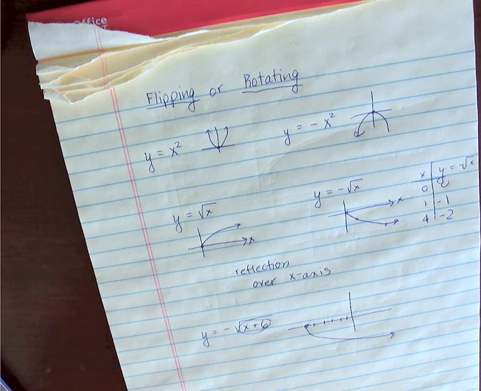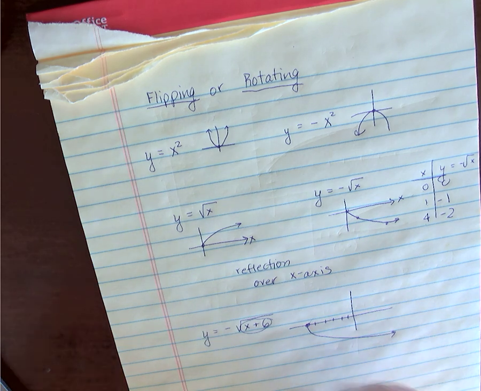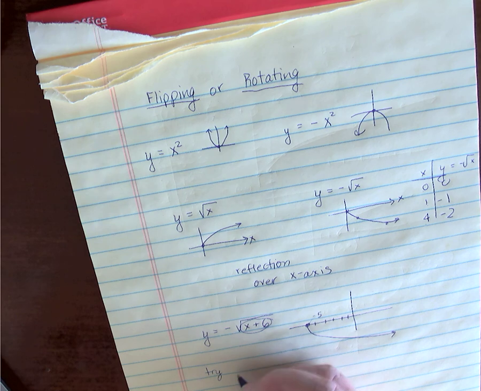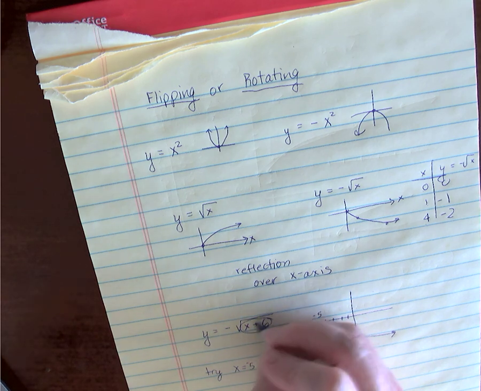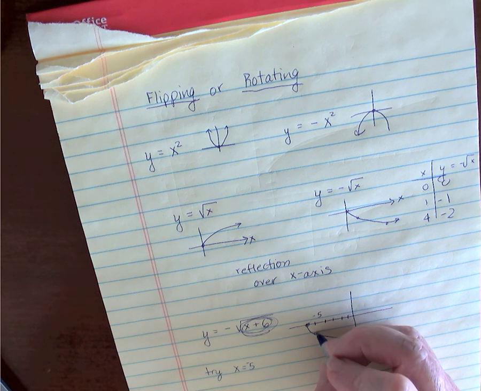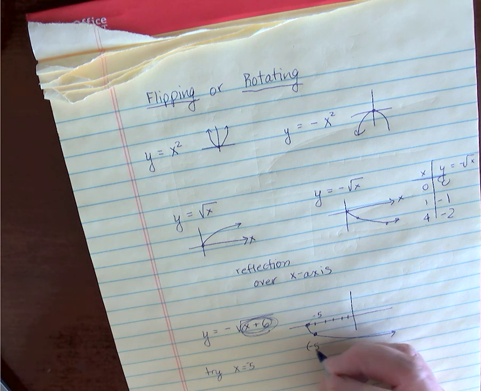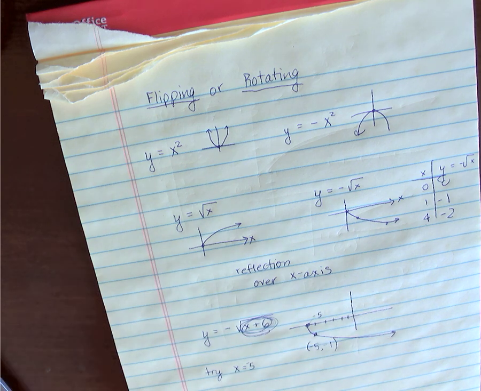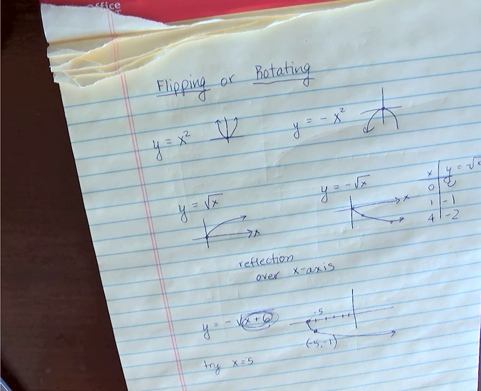And if I wanted to test it, which I always do, I might try plugging in something like x is negative 5, which would give me a 1 inside here. Square root of 1 is 1, and then we're taking the opposite, right? So we do have the ordered pair, negative 5, negative 1. So you're going to play around with now reflecting over the x-axis a little bit.